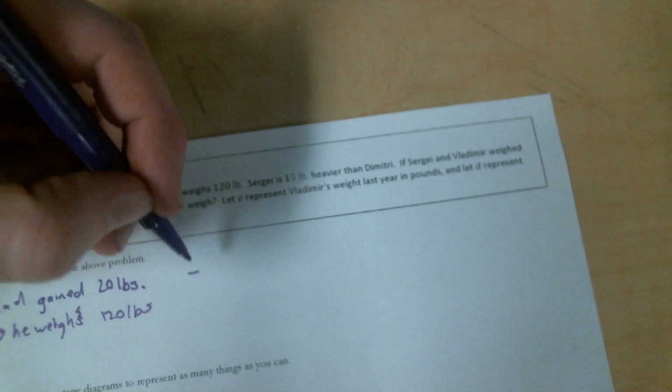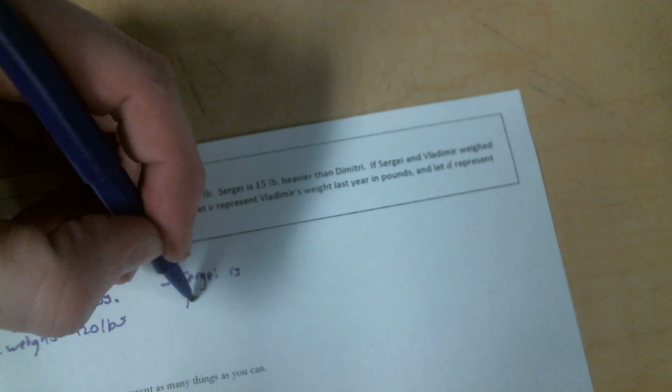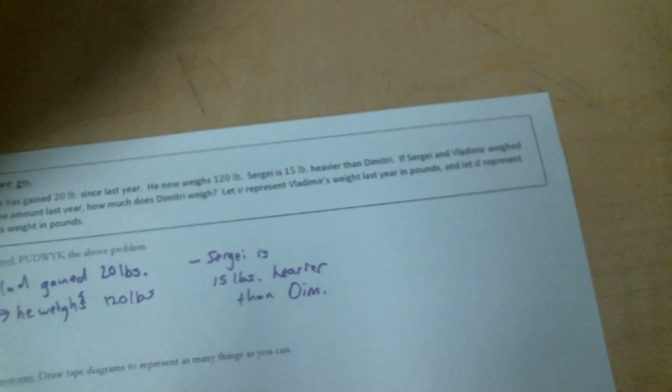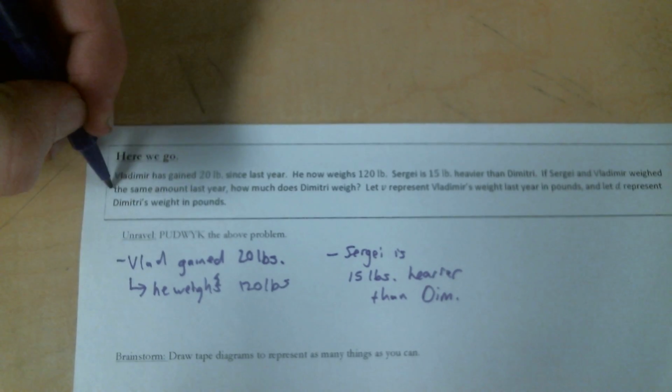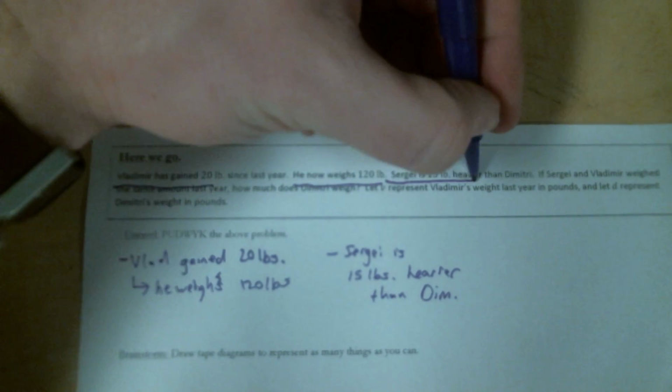Now, Sergey, right here, he is 15 pounds heavier than Dmitry. So we have 3 people we're working with here. Sergey is 15 pounds heavier than Dmitry. Just abbreviate with Dim. So far we've got this. Vlad's gained 20 since last year. He now weighs 120. Sergey is 15 pounds heavier than Dmitry.